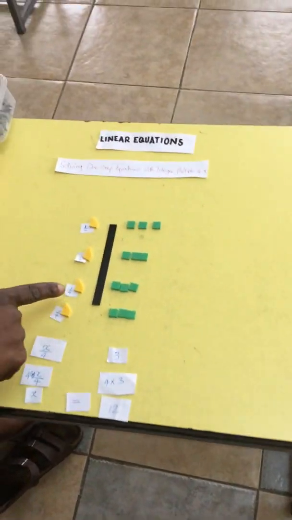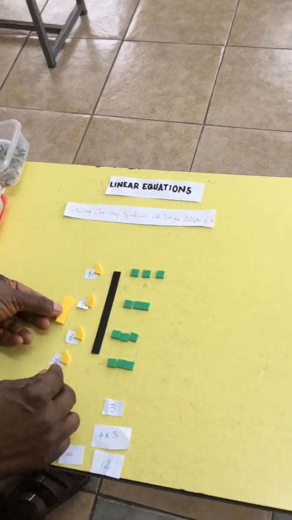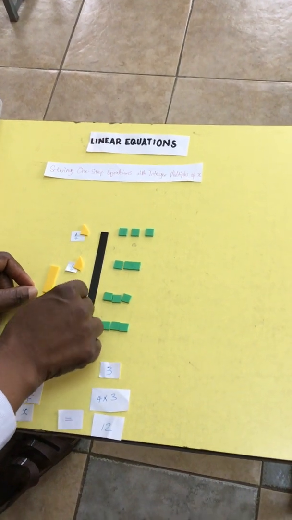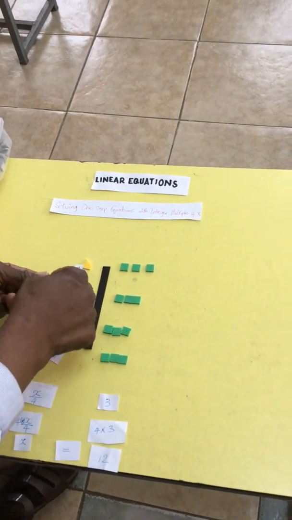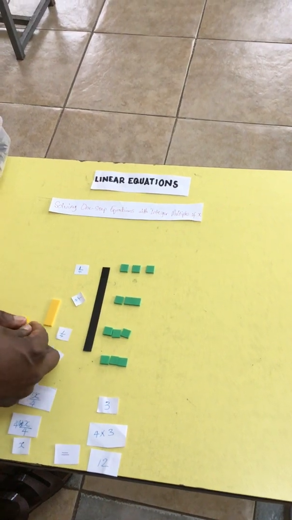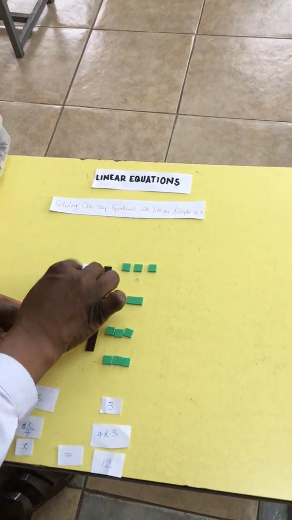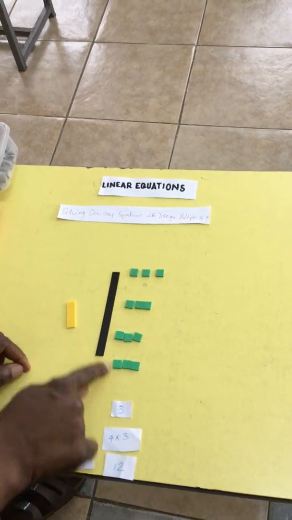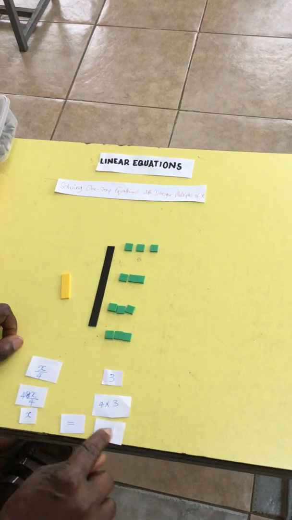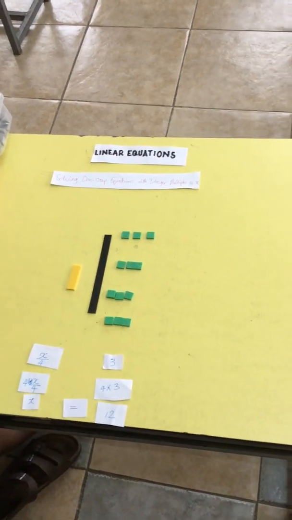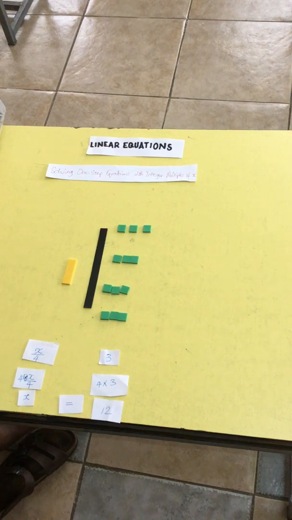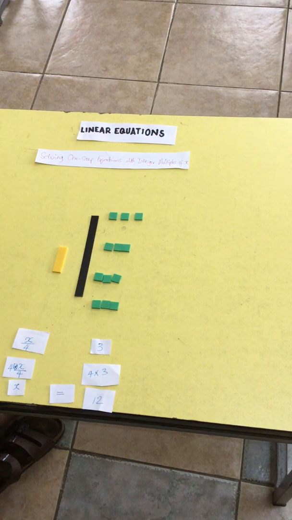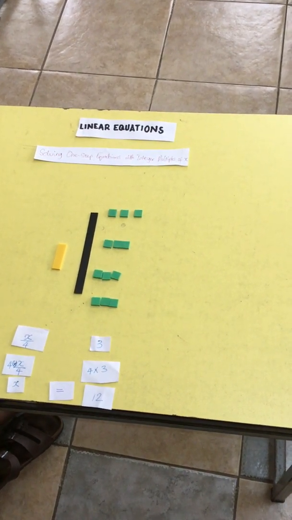So we can exchange this to 1 whole x. This 1 whole x equals 12. We count this, we get 12. So you can go ahead now and write problems like this and use the material to show your equation and solve.